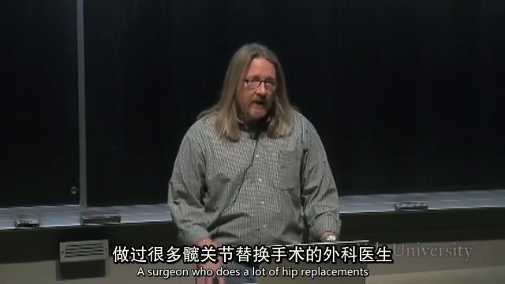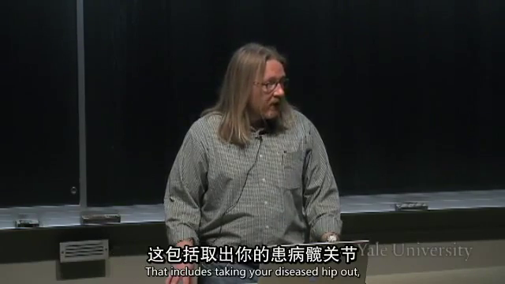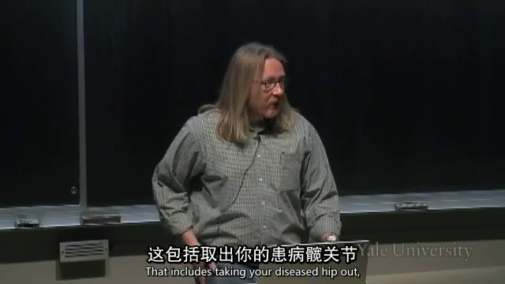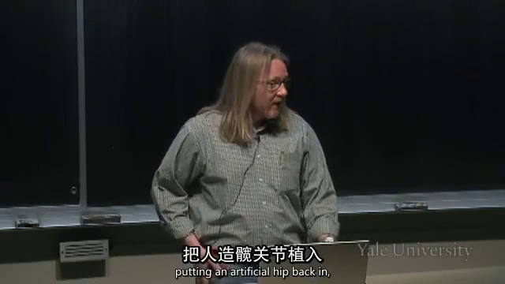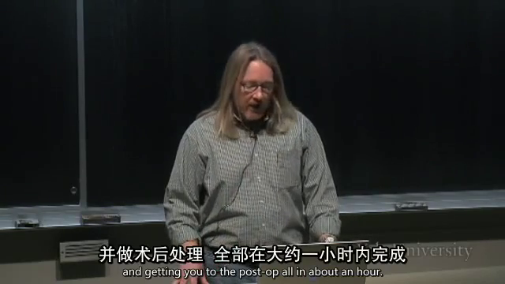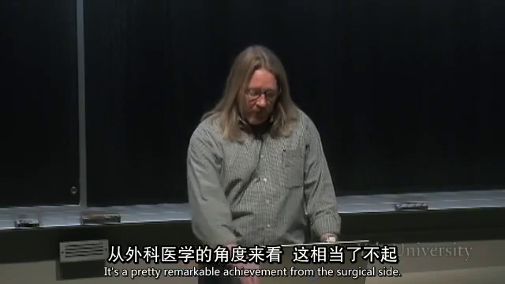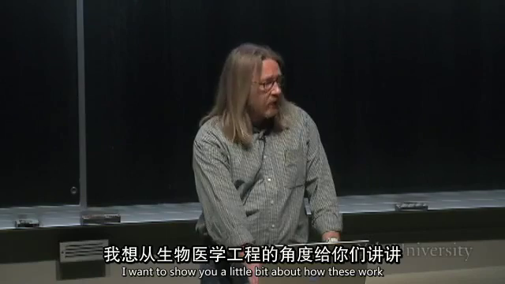A surgeon who does a lot of hip replacements can do an operation like this in about an hour. That includes taking your diseased hip out, putting an artificial hip back in, and getting you to the post-op, all in about an hour. And it's a pretty remarkable achievement from the surgical side. I want to show you a little bit about how these work from the biomedical engineering side.